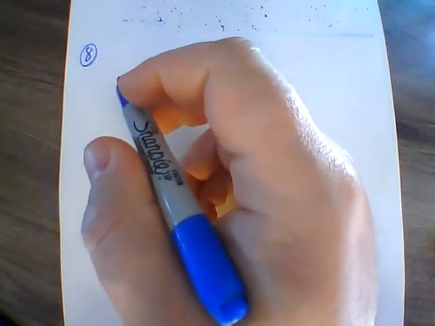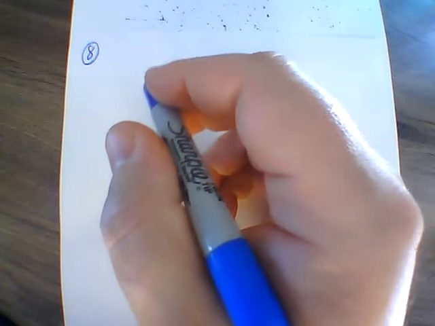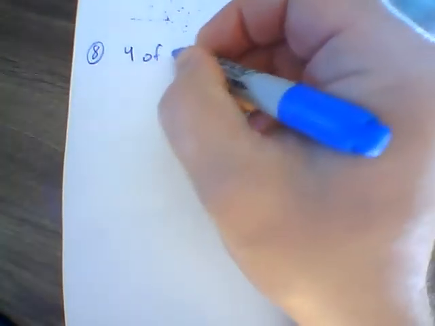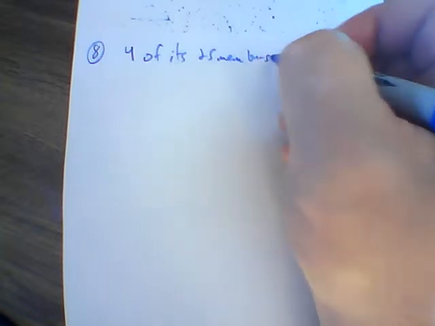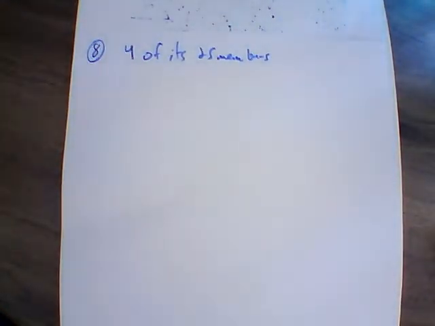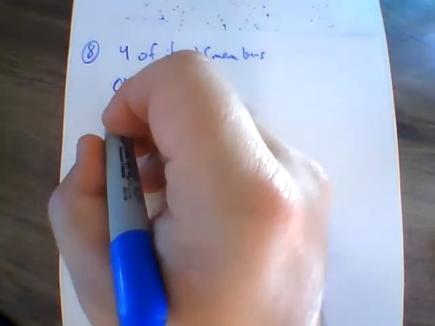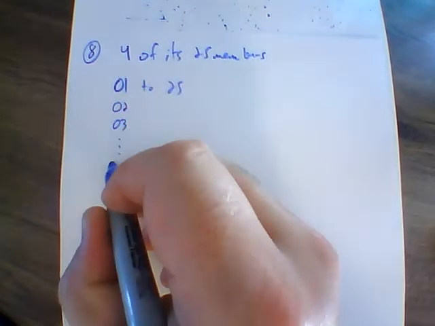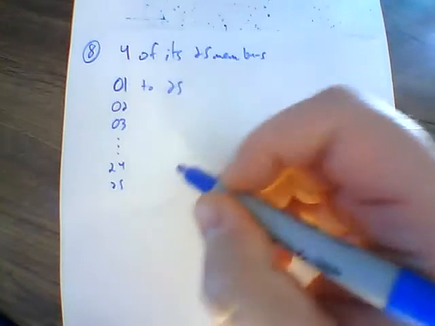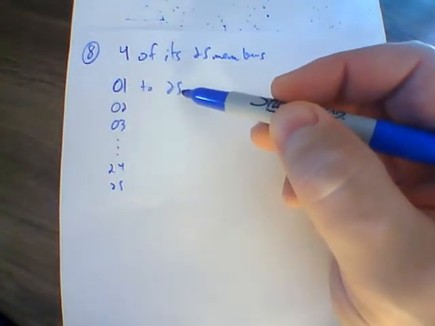Let me just bring in my sheet of paper over here. On problem number 8, they talk about the advisor of a Good Citizens Club who wants to select 4 of its 25 members to raise and lower the flag each day of the week. She assigns 2-digit numbers from 01 to 25. So basically she has a list where she has 01, 02, 03, to 24, 25, and she has everybody's name listed out here.